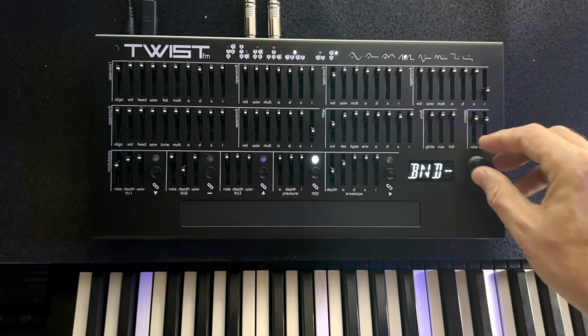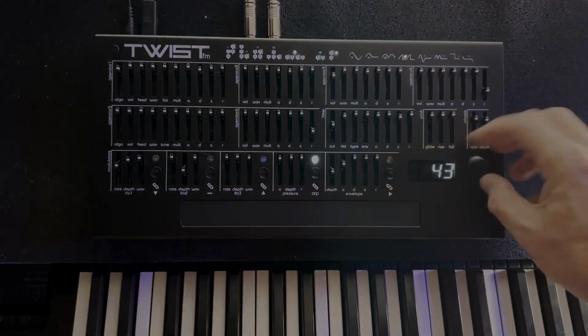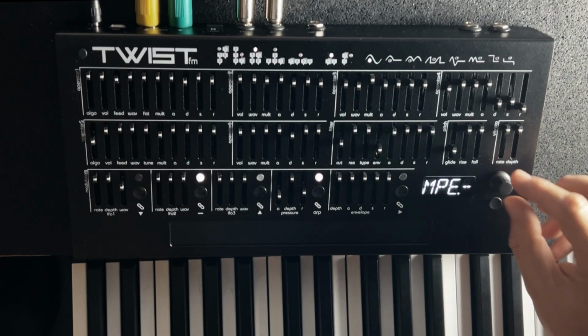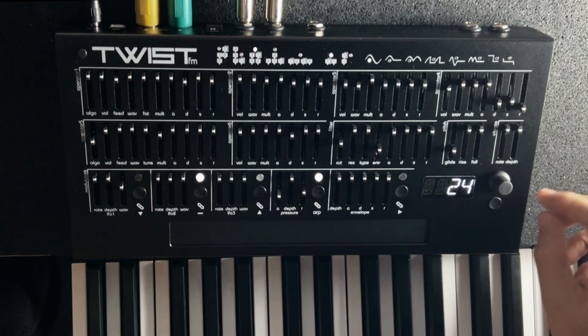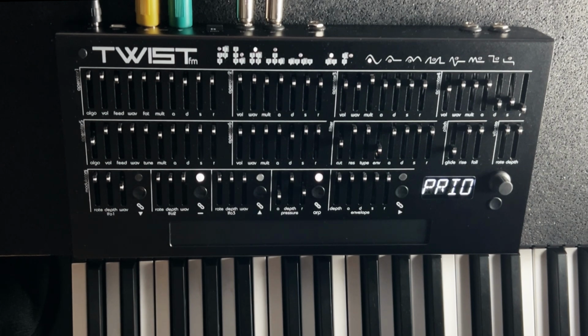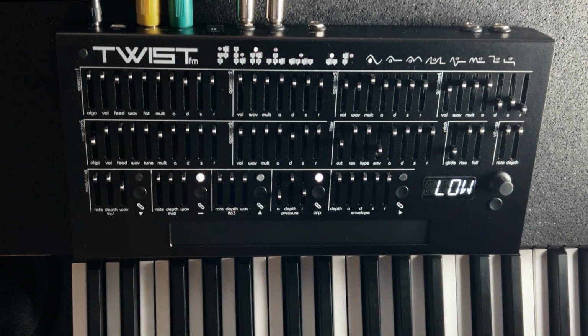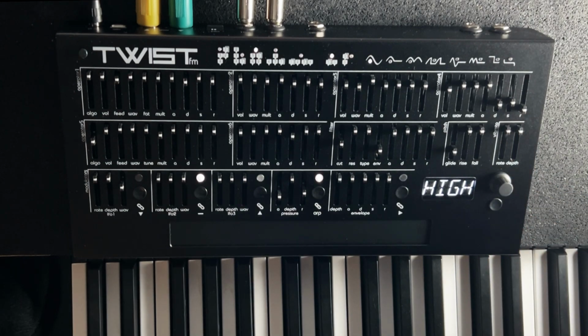The bend, minus and plus menus set the up and down pitch bend ranges in semitones. The MPE minus and plus settings allow you to configure the pitch bend range for MPE modes. The priority setting determines how TWISTfm handles note allocation in monophonic modes. You can choose between last, which triggers the most recently played note, low, which prioritizes the lowest note being held, or high, which prioritizes the highest note.